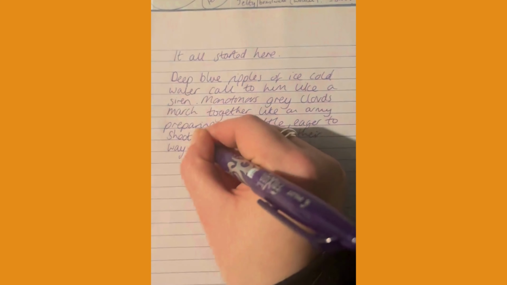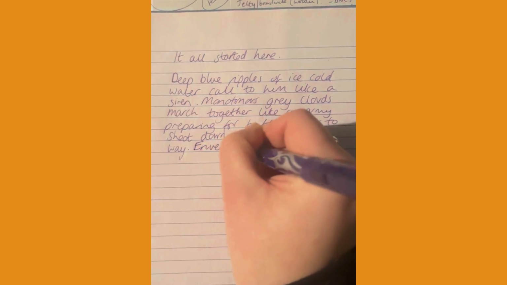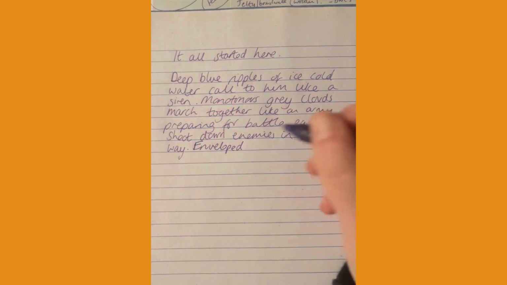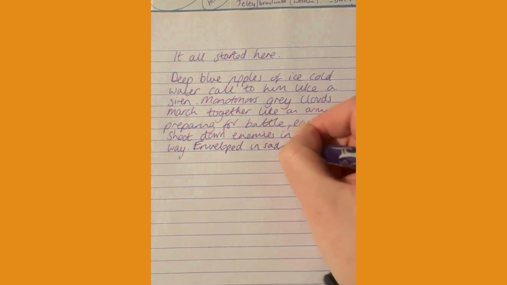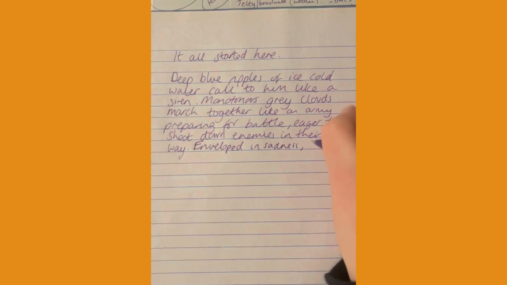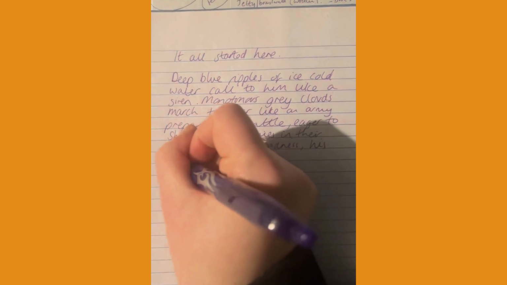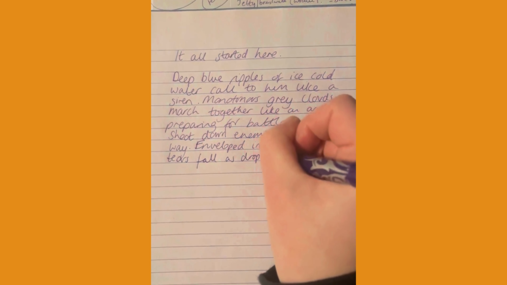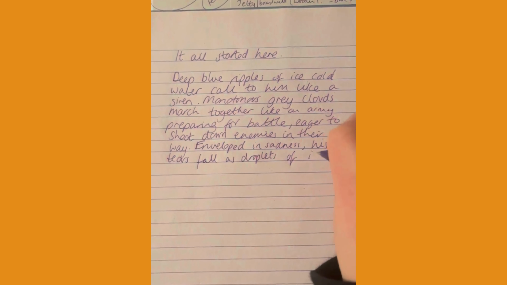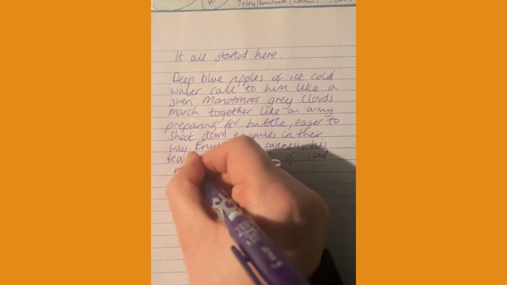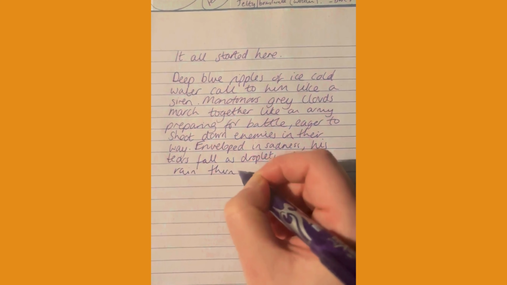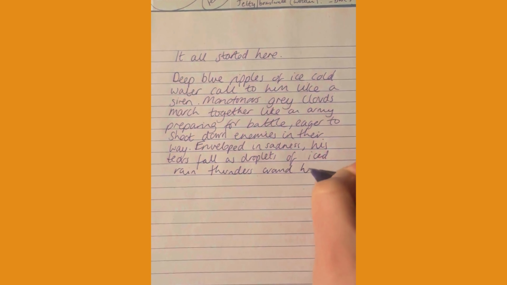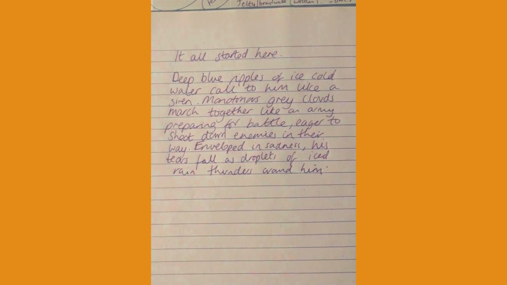So envelope, another great word. I would recommend that being one of your top words that you use. It's such a good one to use. So envelope in sadness. His tears fall as droplets of iced rain, thunders around him. So basically all of those words to say that it rains. And it's about the quality of your writing, not the quantity.